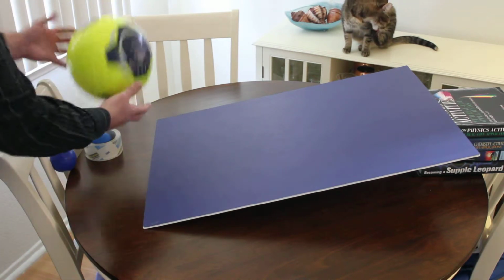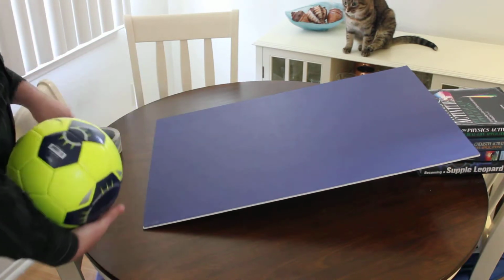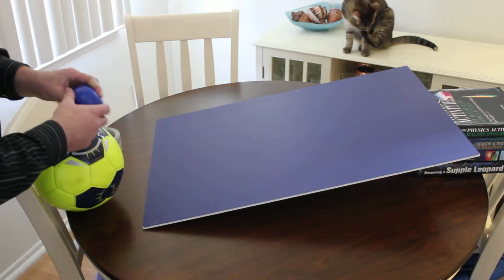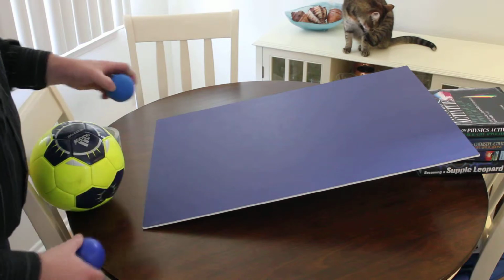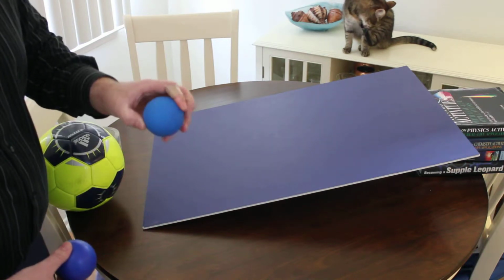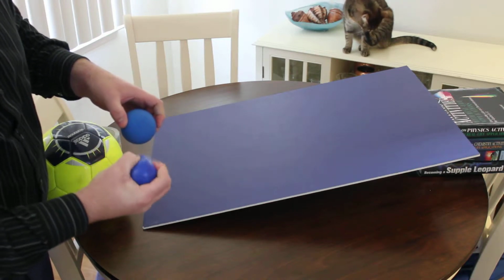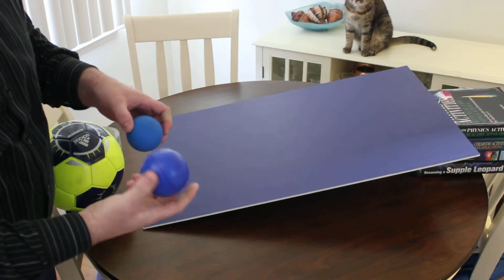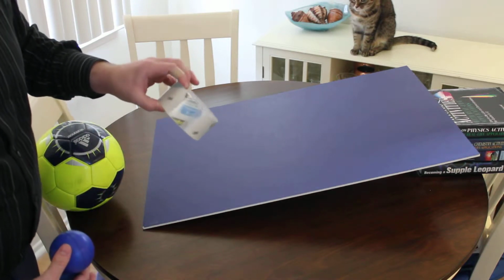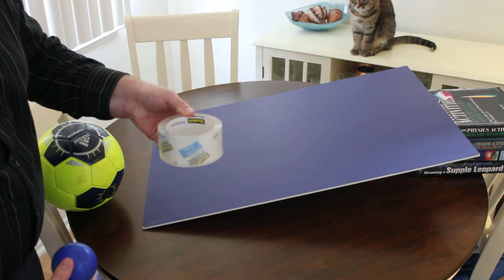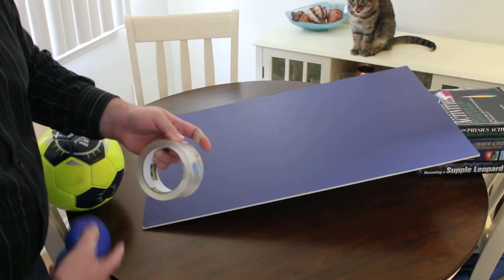So the first one is a soccer ball, or a hollow sphere. Then we also have another sphere that is solid, a secondary solid sphere. This is a lacrosse ball. This first one is a foam squishy, like a stress ball. But it's still the same density throughout, so it is solid. We would consider that solid. And then this is just a roll of shipping tape, but we would call this a hoop because most of the mass is along its edge.